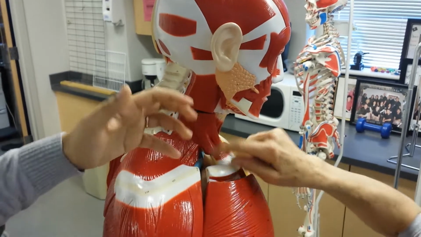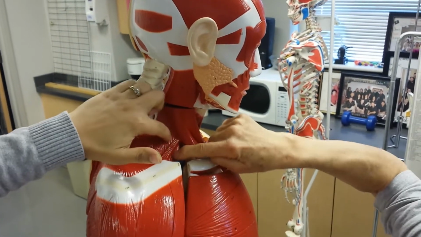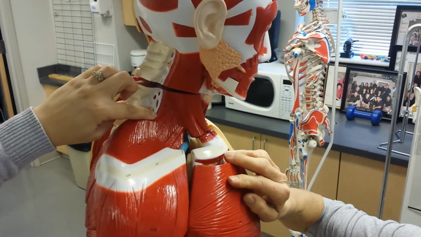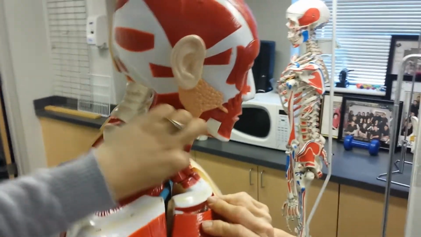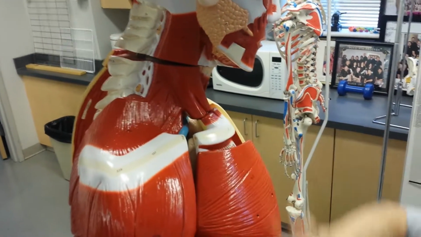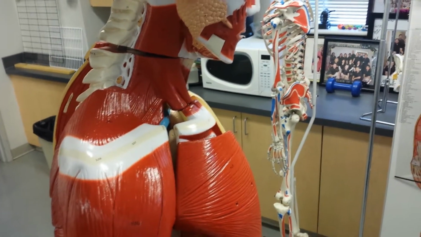So which one is scalene now? Is this one? No. Well, you put your hands up on these guys. So levator scapulae, scalenes, and sternocleidomastoid. Sternocleidomastoid, that's an easy one, right. Transverse. And then we go to the hip, okay? We go quick.